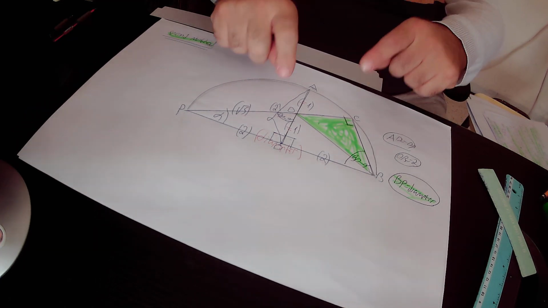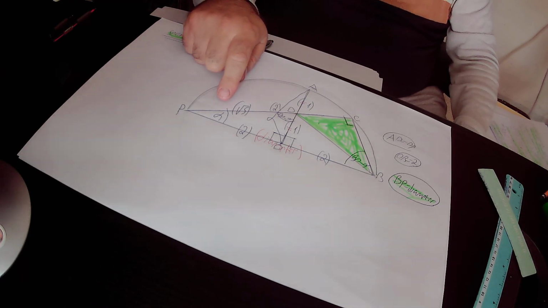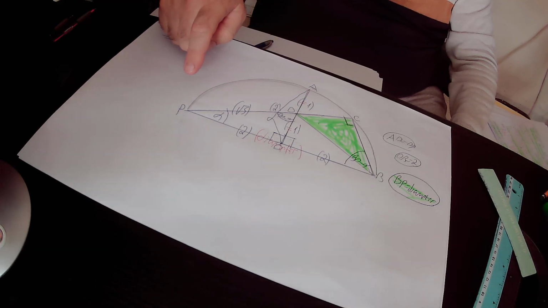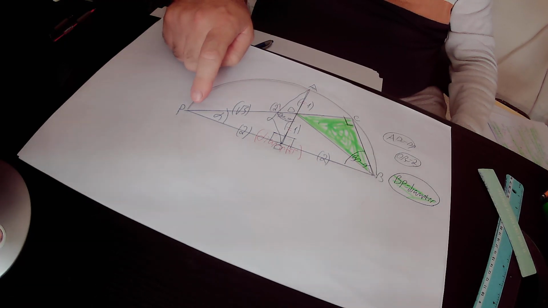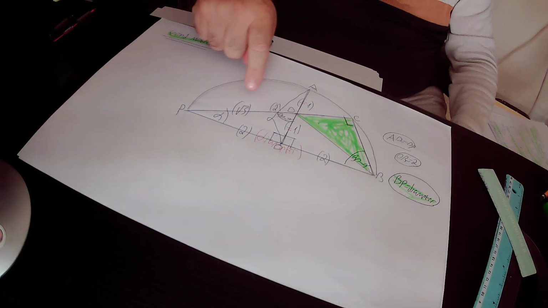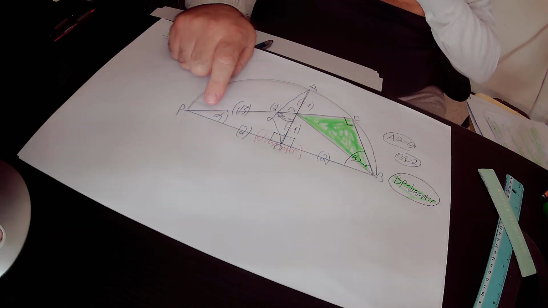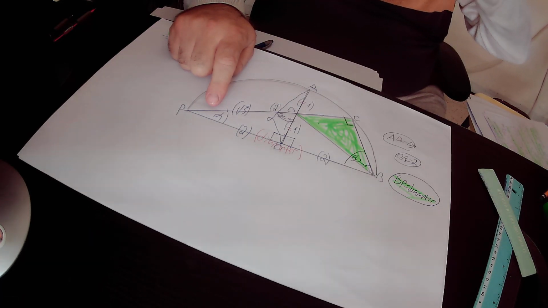So why are those two right triangles similar to each other? First of all, this is an angle alpha. Angle alpha is a common angle that belongs to both triangles. Angle alpha definitely belongs to the small right triangle PDO, and it definitely belongs to the big right triangle PCB. So you can write down that angle alpha equals itself, a common angle.